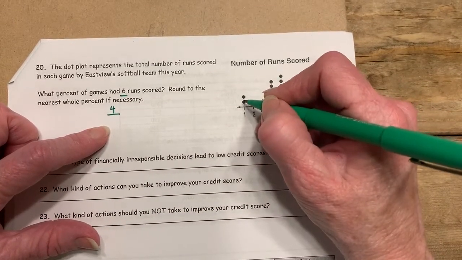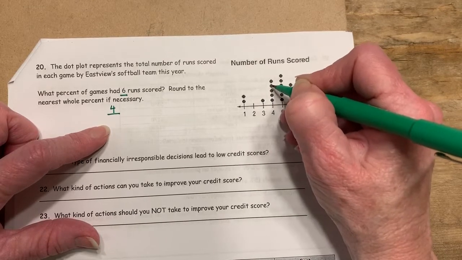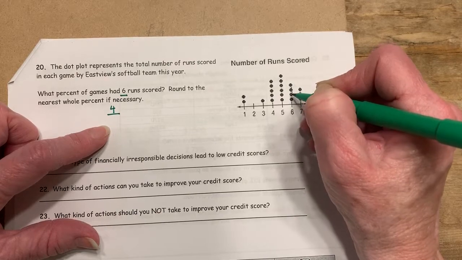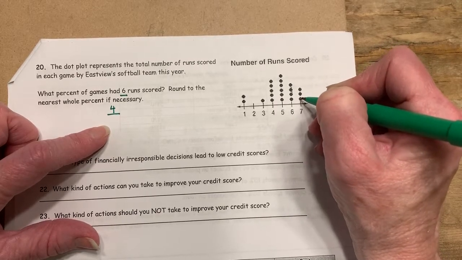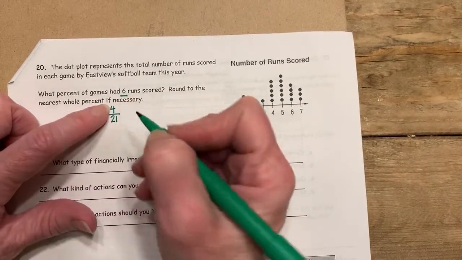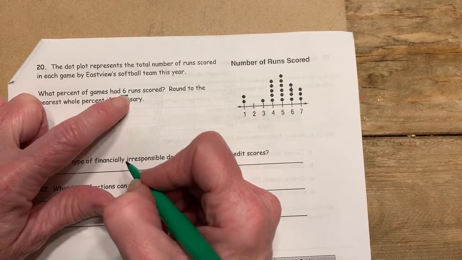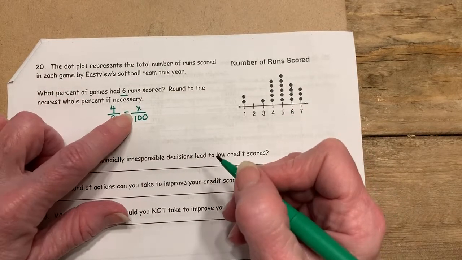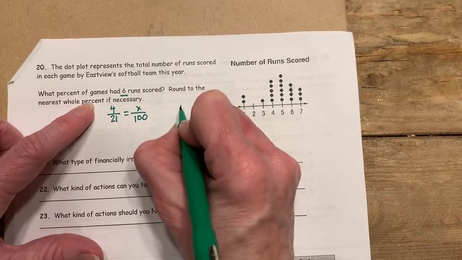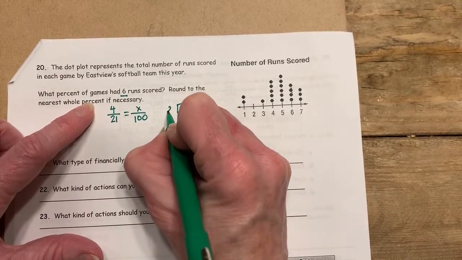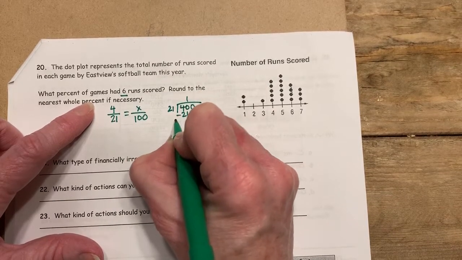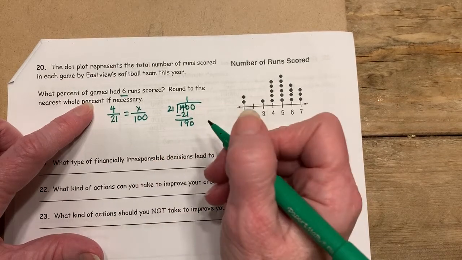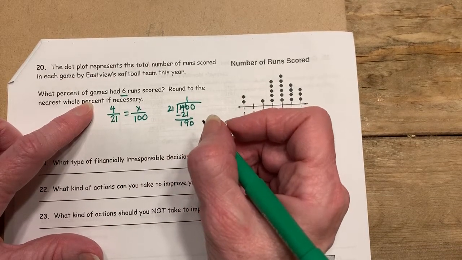So if I count up all the games, 1, 2, 3, 4, 5, 6, 7, 8, 9, 10, 11, 12, 13, 14, 15, 16, 17, 18, 19, 20, 21. I know that 4 games out of 21 games had 6 runs scored. So then that's just a proportion. 4 times 100 is 400, and then I would divide by 21. That'll go once. When I subtract, I'm going to get 19, bring down the 0. 21 will go into 190.